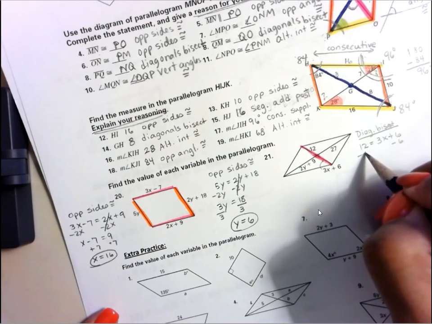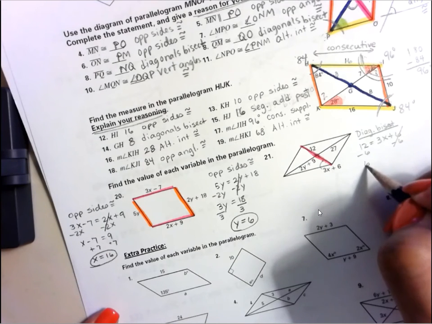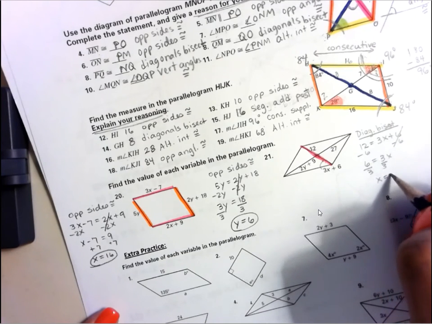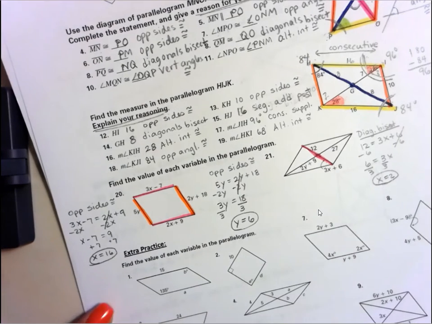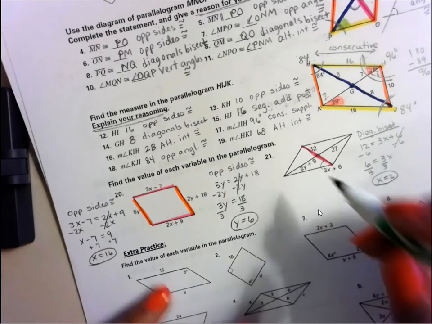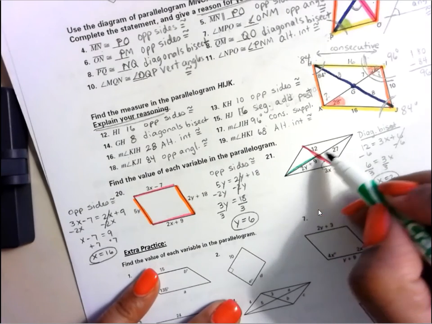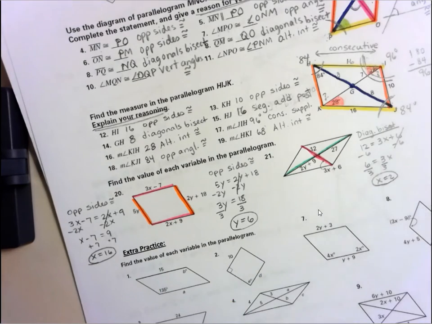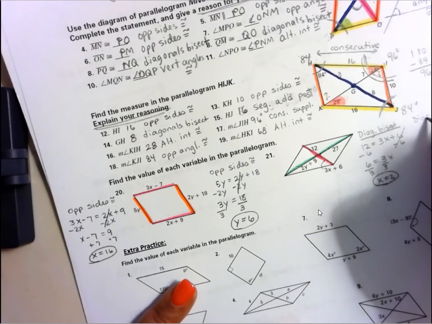Minus 6. 6 equals 3x. X equals 2. Green. Alright, those two pieces are congruent because diagonals bisect.